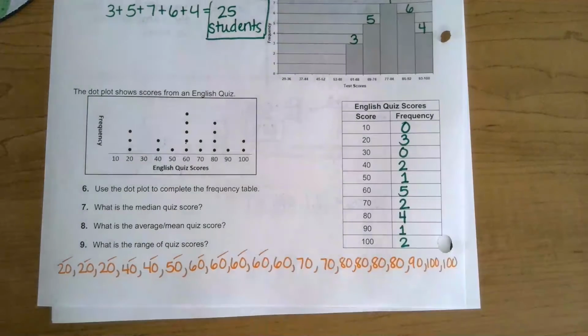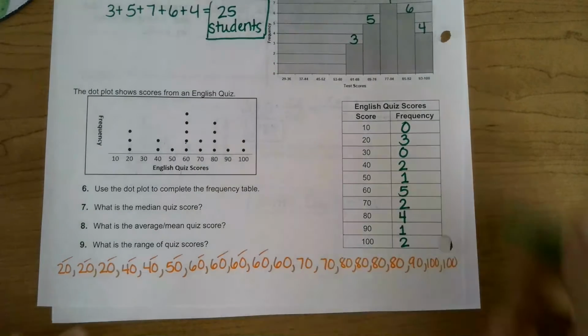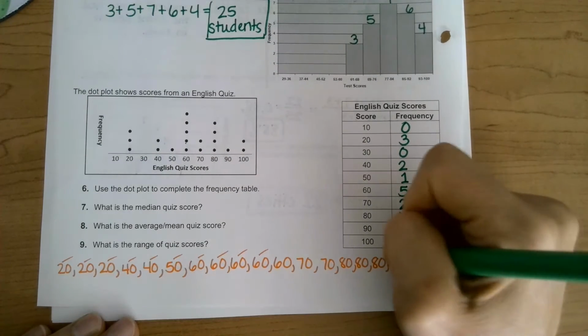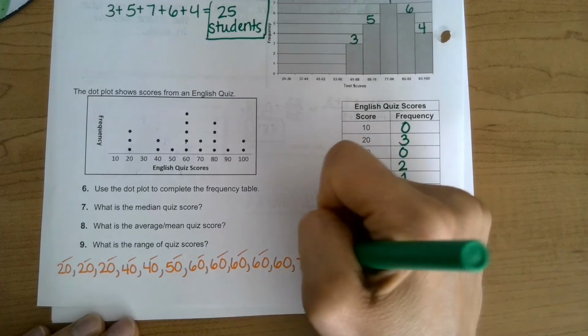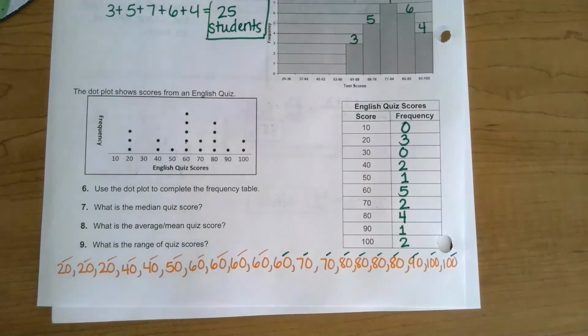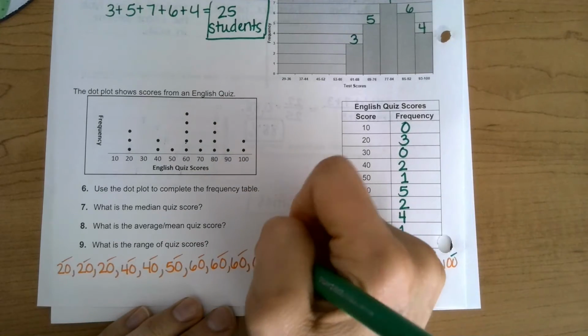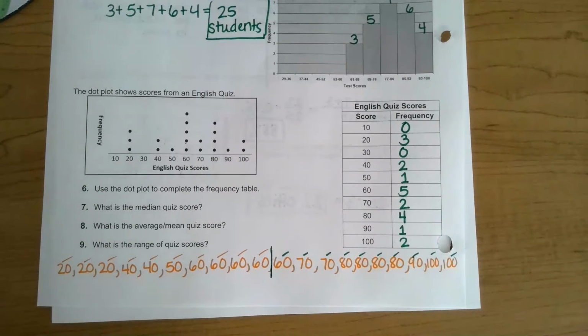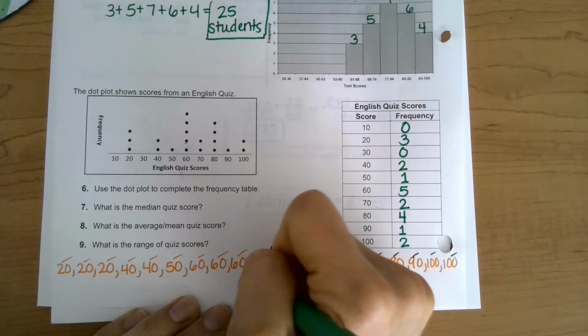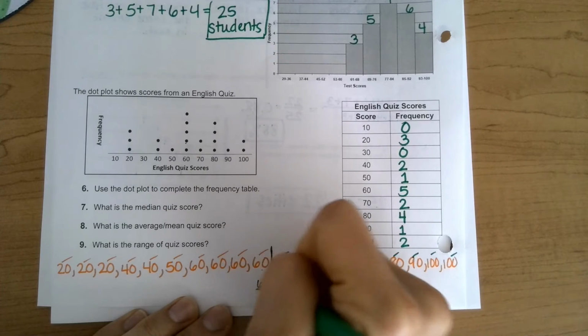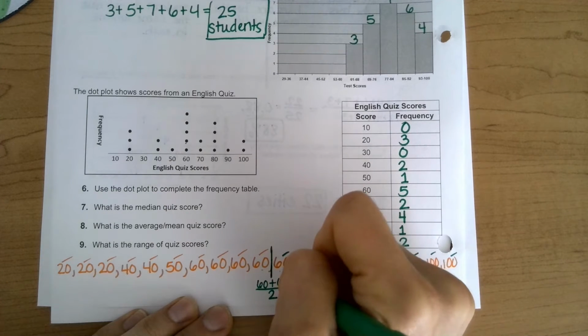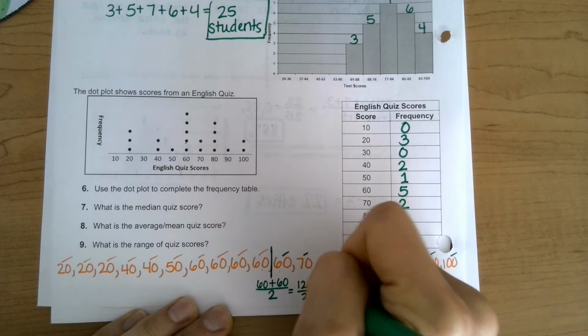I'm going to use a different color. 1 2 3 4 5 6 7 8 9 10. When you have an even number of data, you will end up being in between the data points. You want to find the average of those two values, which is 60. So I would do 60 plus 60 divided by 2. 120 divided by 2 equals 60.